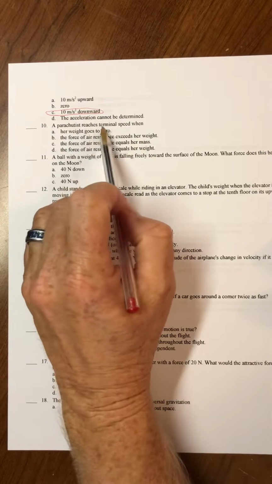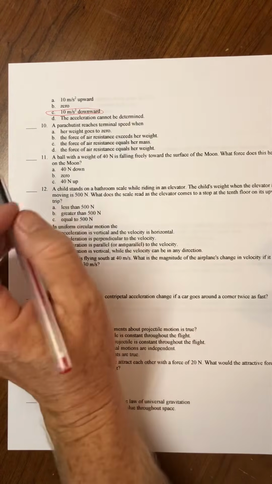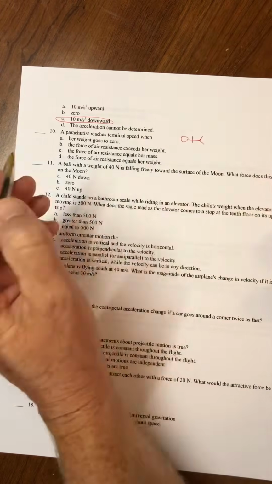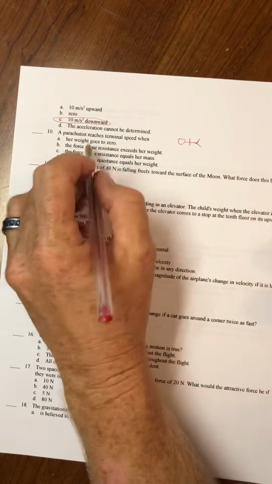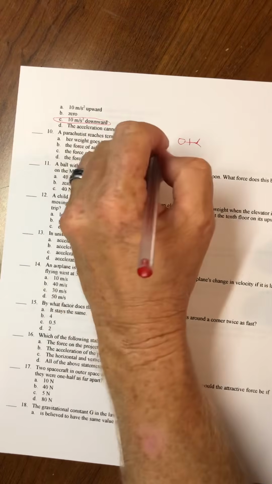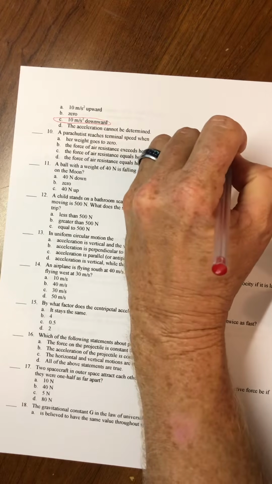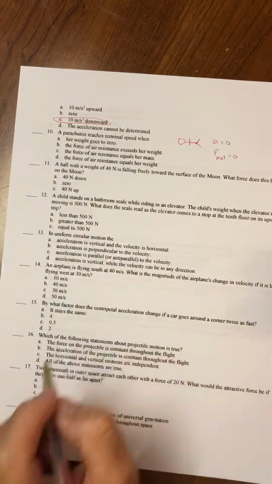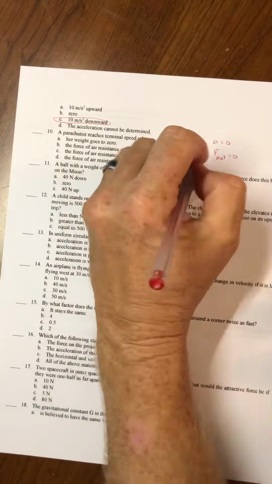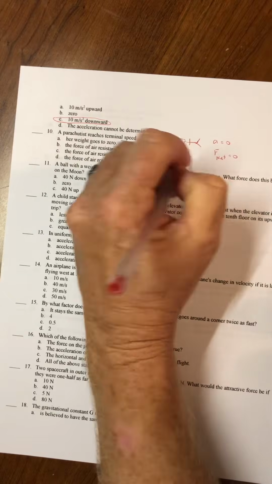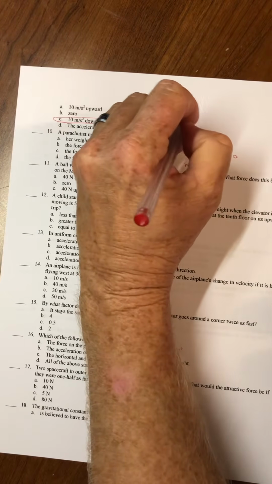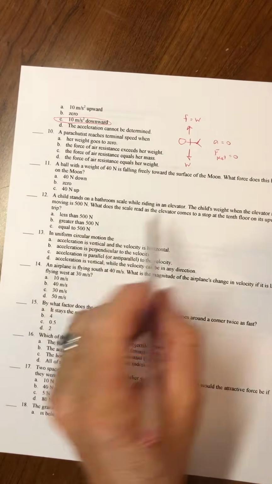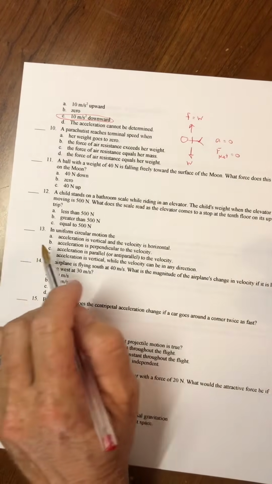All right, a parachute reaches terminal speed. Okay, so this is again kind of that free body diagram. But if you're reaching your terminal speed, that's a fun way of saying your acceleration is 0, which according to Newton's second law would mean your net force is 0. So what's pulling you down is your weight, and air friction is pushing you up, and it must then be equal to your weight in order for your net force to come out to be 0.